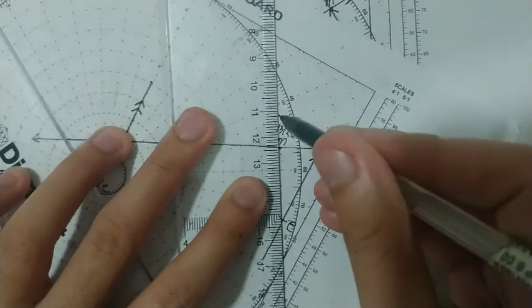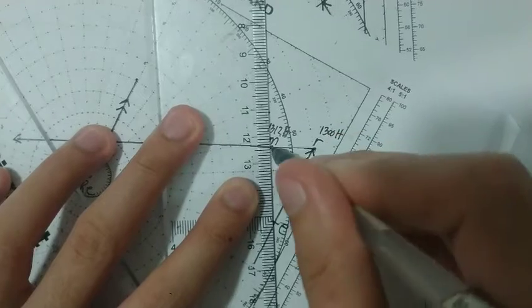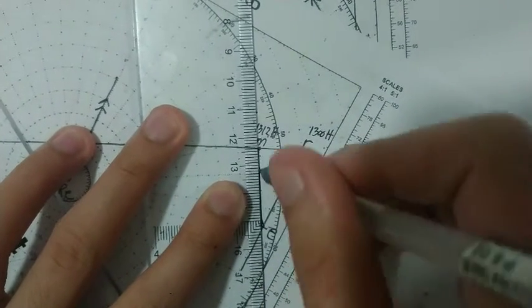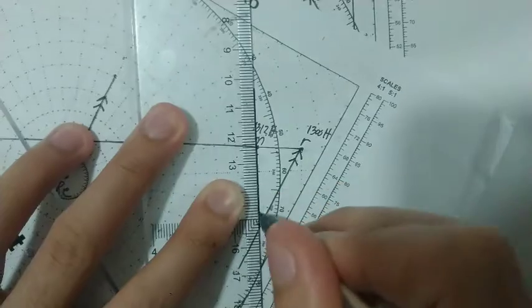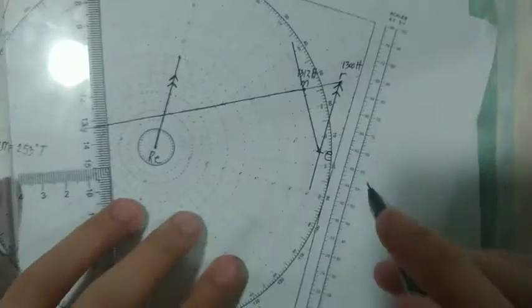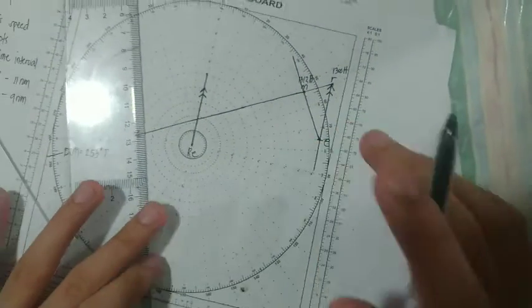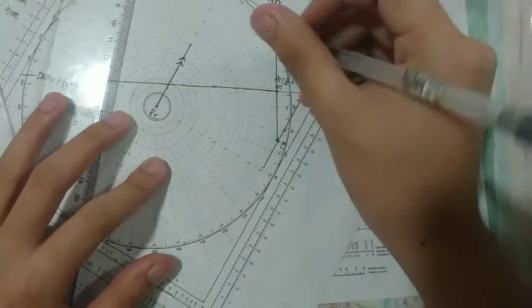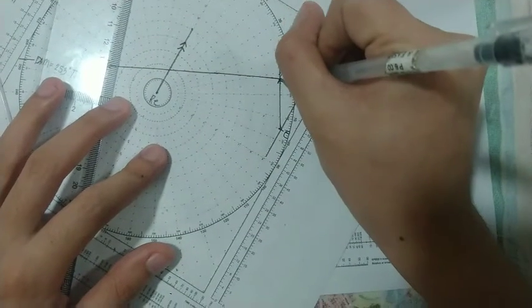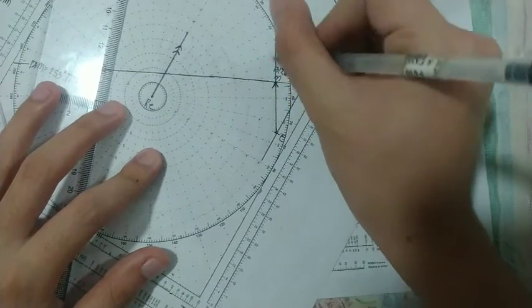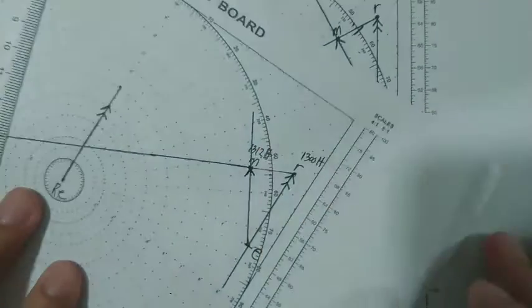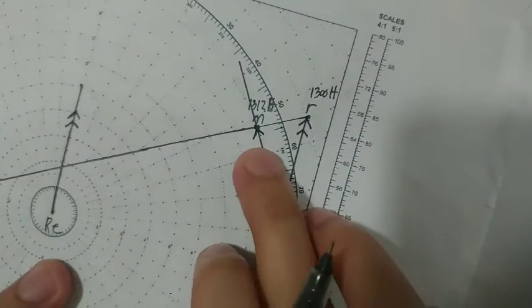I-connect nimo ang E ug M. After nimo na connect is mark single arrow. So meaning isa ka arrow imong i-mark sa E to M. So mag single arrow ra ka. So mao na naka single arrow na ka.